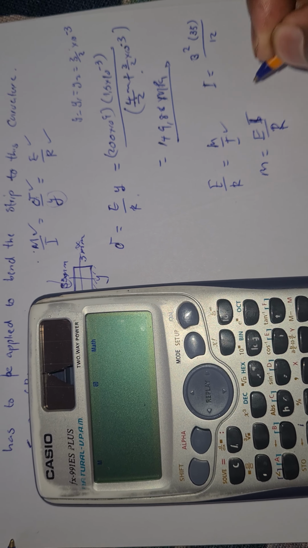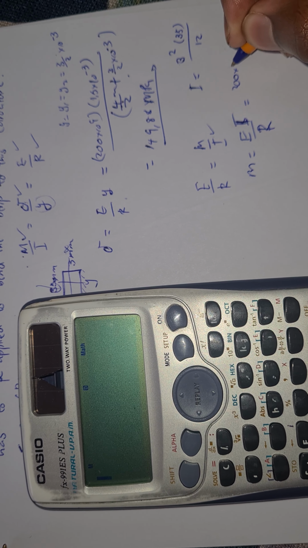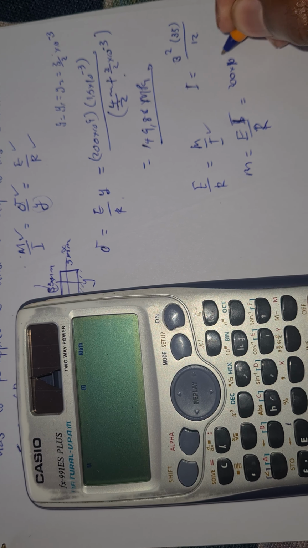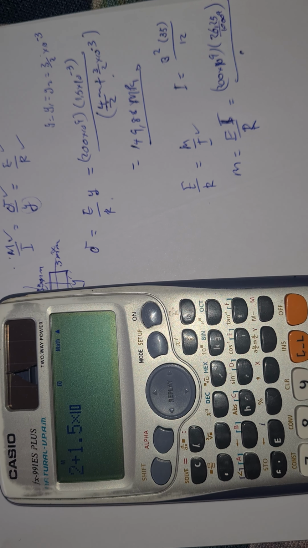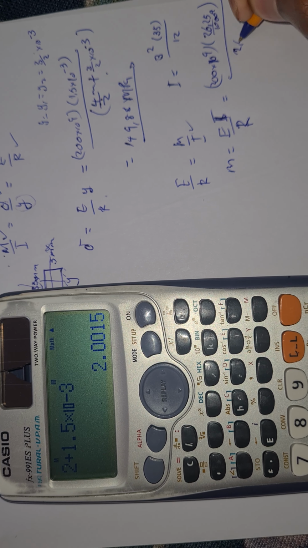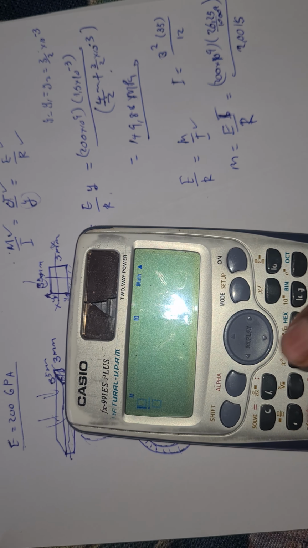E I over R: 200 times 10 exponent 9 times 3 squared times 35 divided by 12. We have 26.25 millimeter to the 4, so this is just 1 over 1000 exponent 4, over what is my R again? 2 plus 1.5 exponent negative 3. So it's 2.0015. So the final answer is what?